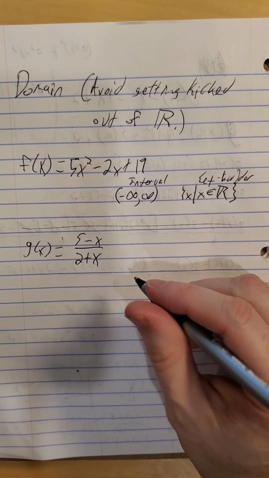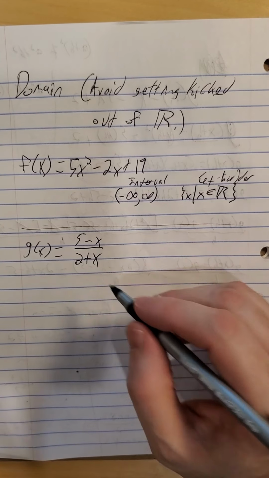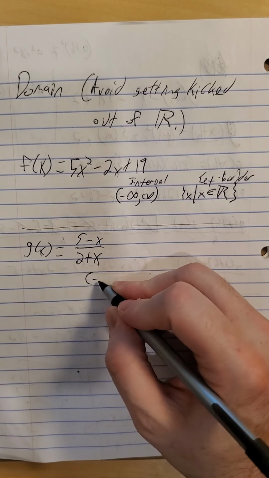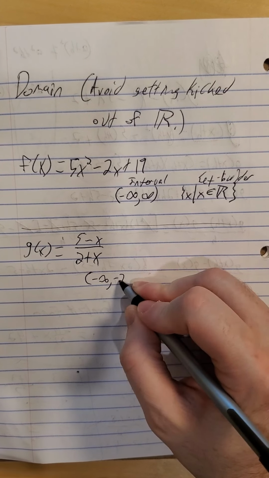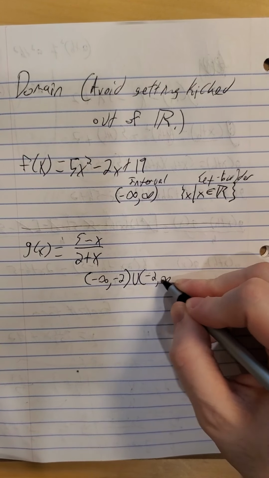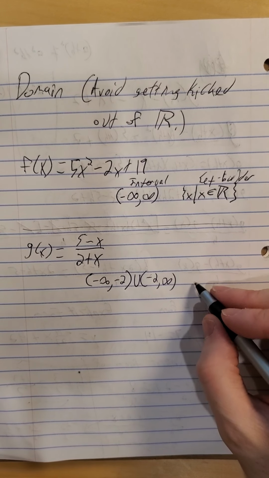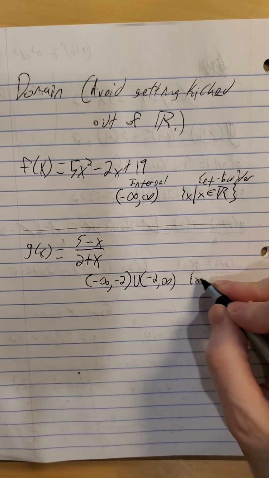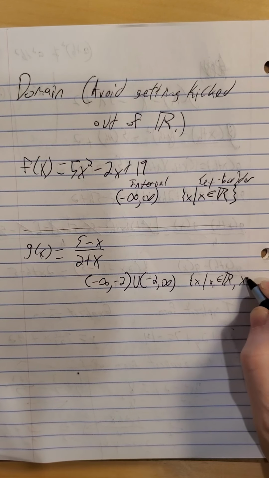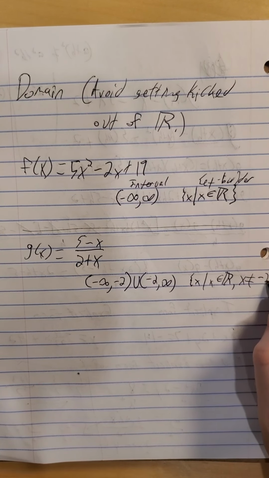Happens to be 7 this time, doesn't matter what it was. If it's over 0, it's undefined. So my interval notation for this guy, -infinity up to but not including -2, union that up with -2 through infinity. Or if you want the set builder instead, set of all x such that x is in the set of real numbers and x is not equal to -2.